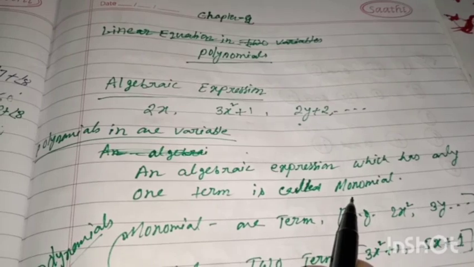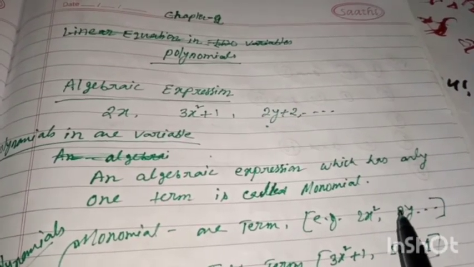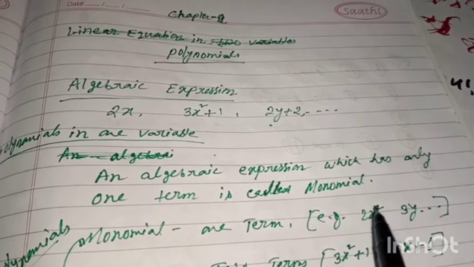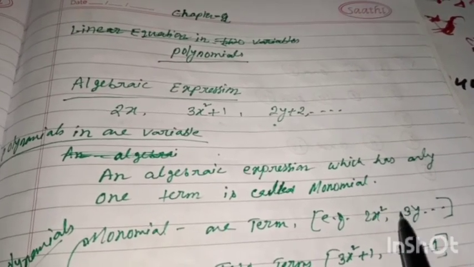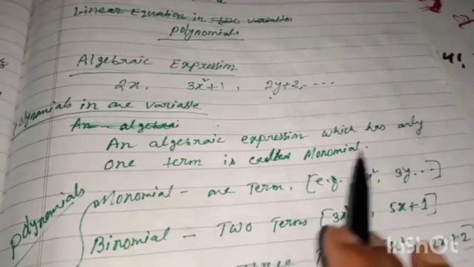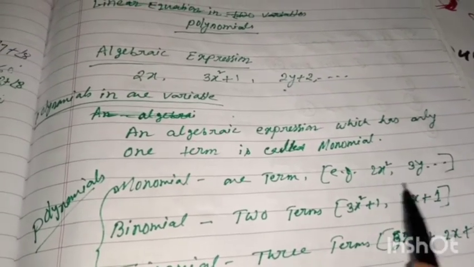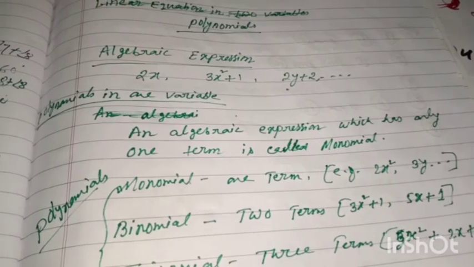Monomial. Means a monomial has how many terms? One term. For example, 2x square, 3y. These are what? Monomials. Only one term. Yes or no? Okay. Similarly, an algebraic expression which has only two terms, in short I can say binomial. Binomial means what? Two terms. Two terms are 3x square plus 1, 5x plus 1. These are what? Two terms. Yes or no?